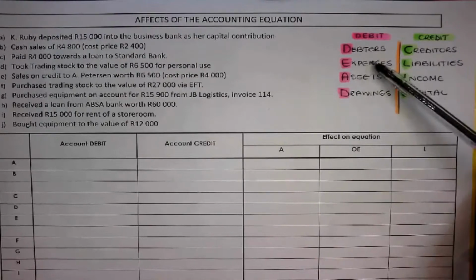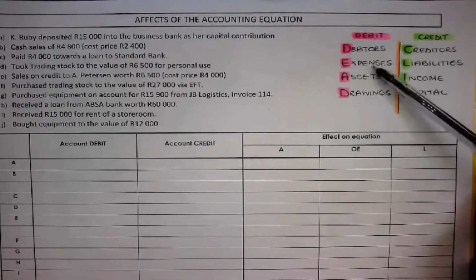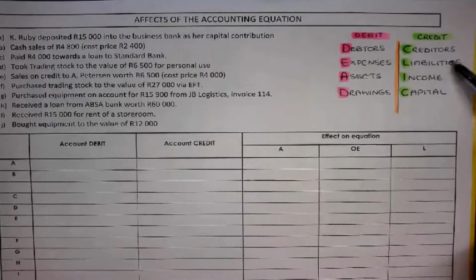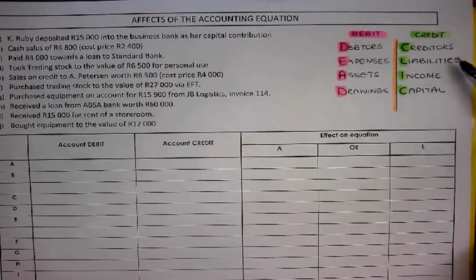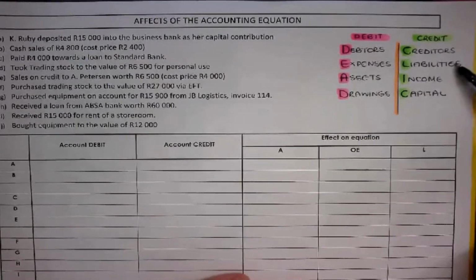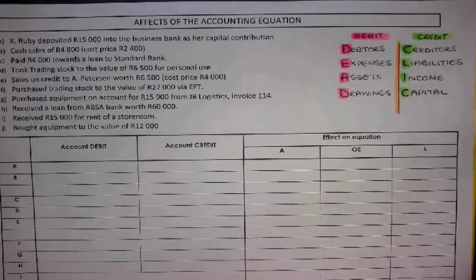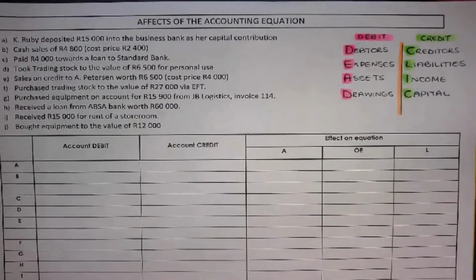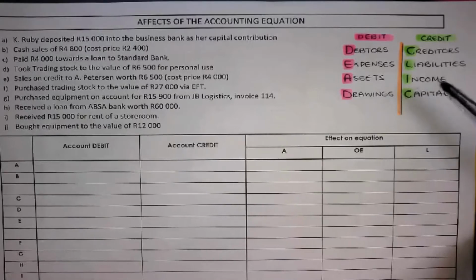stationery, water and electricity, rent expense are expenses. Your types of liabilities are things like your loan and your creditors control when you owe other businesses, and income is like rent income, commission income, current income and sales. So just to keep that in mind.